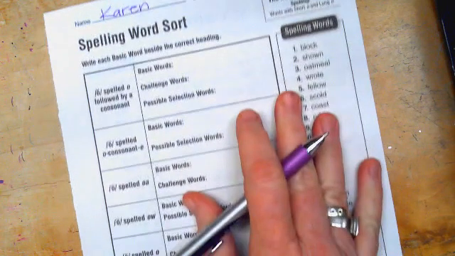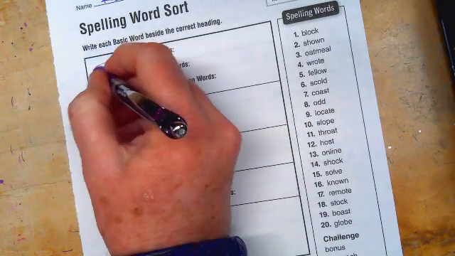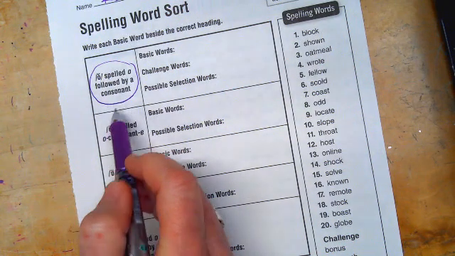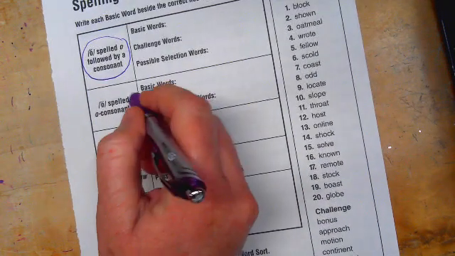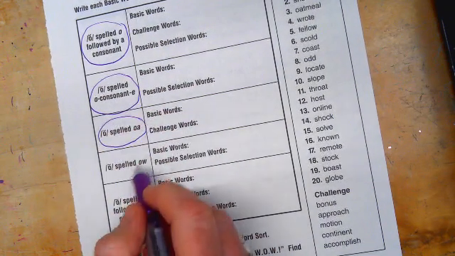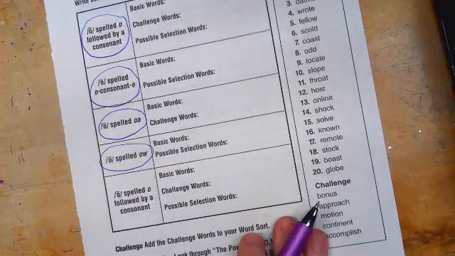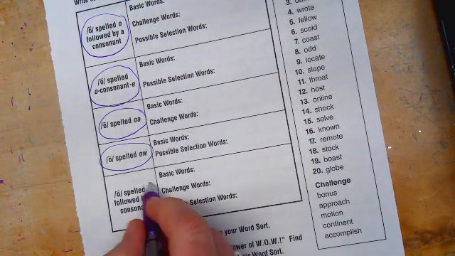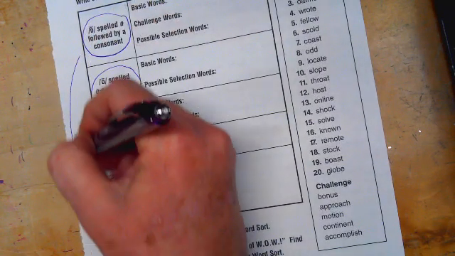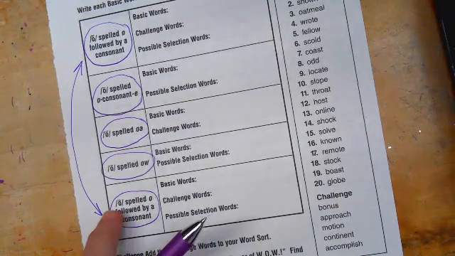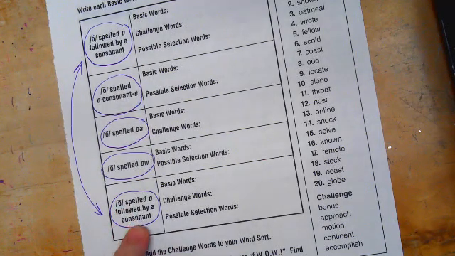And then remember, when we're doing word sorts, we're always looking over here. This says short O, spelled O, followed by a consonant. This says long O, spelled O consonant E. This is long O spelled OA, long O spelled OW, and long O spelled O followed by a consonant. These last two are weird because they're kind of saying the same thing. One is long O followed by a consonant, one is short O followed by a consonant.